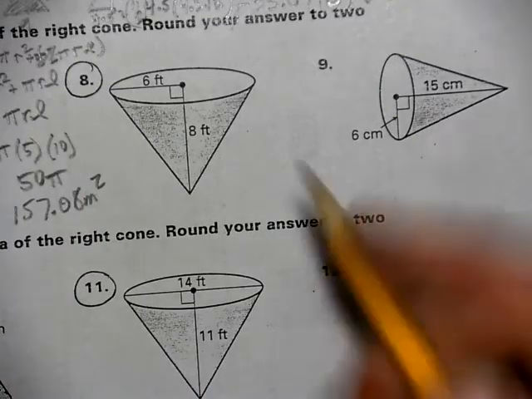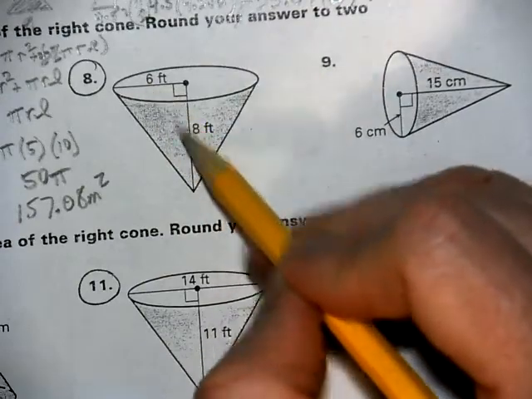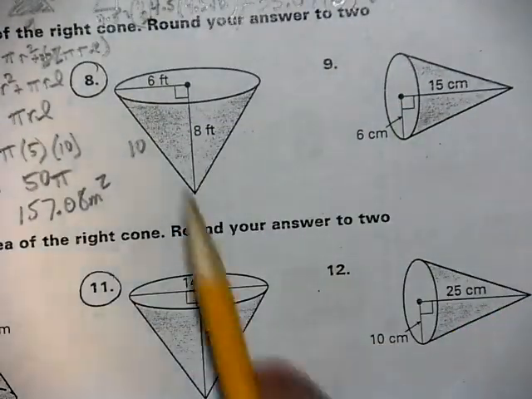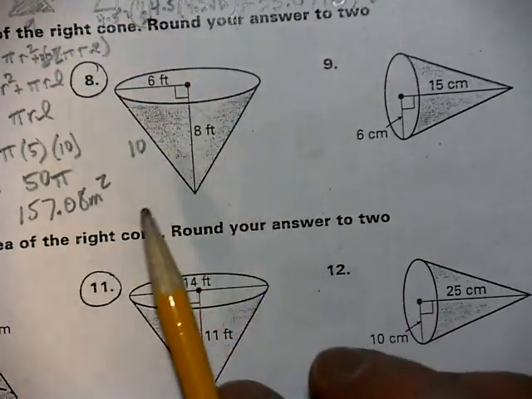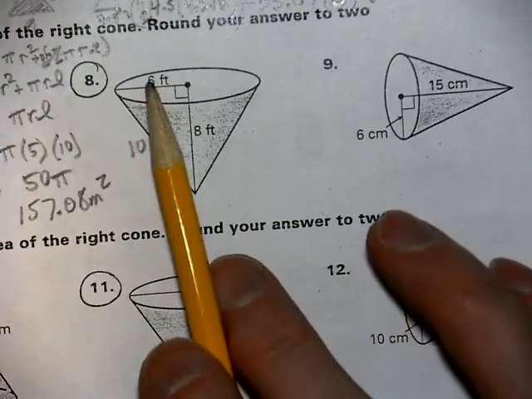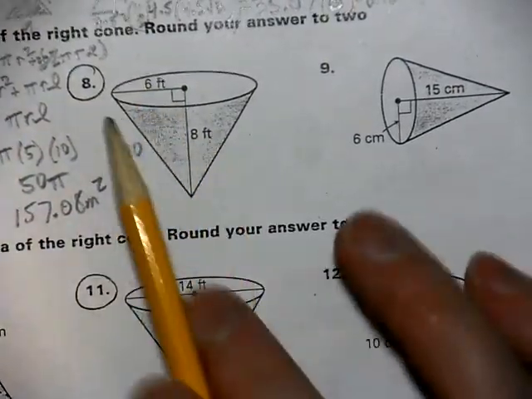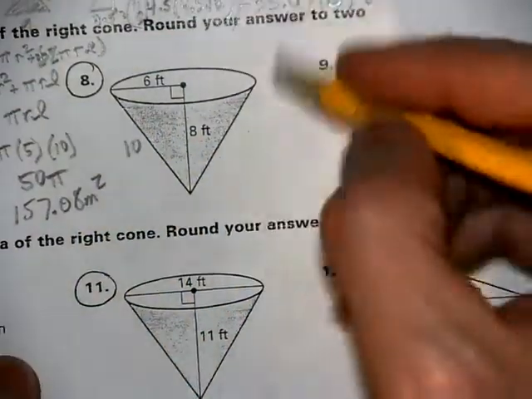So for this one, we have our Pythagorean Theorem, which would give us a slant height of 10. 6 and 8 still are in that same pattern of 3, 4, 5. 3 times 2, 4 times 2, 5 times 2. So the hypotenuse of this right triangle is 10. That's the slant height.